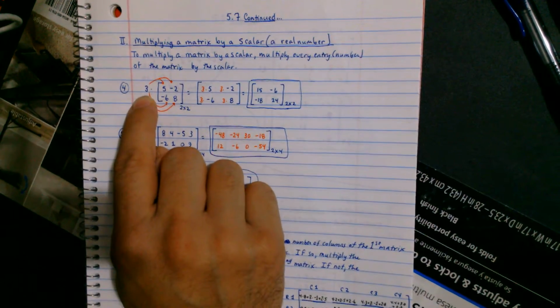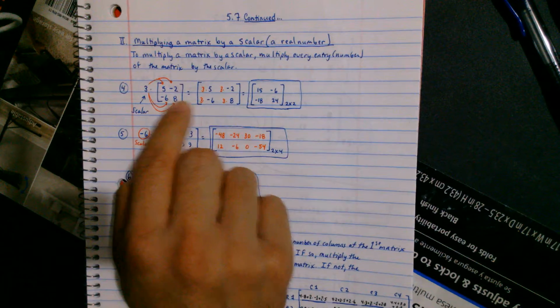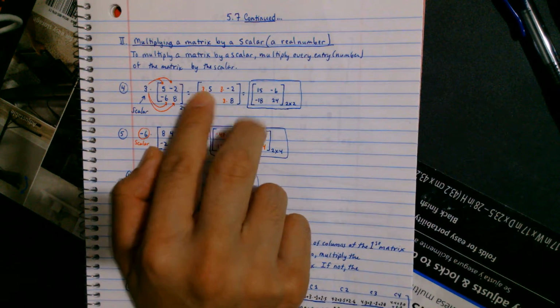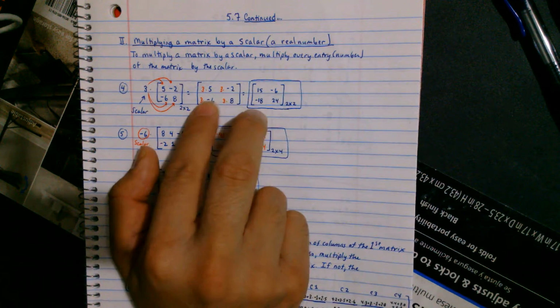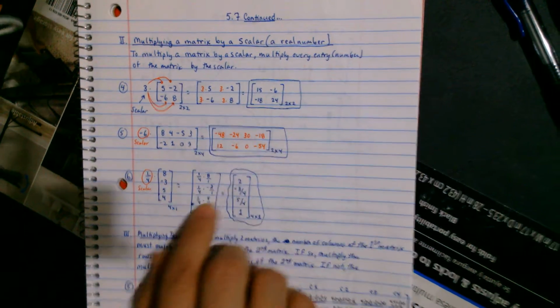So if I take this number 3 and I multiply by this box, I'm just basically taking 3 times each of these 4 numbers. And so that's what I did. So 15, -6, -18, and 24. And that's your final answer. That's all she wrote. That's super nice.